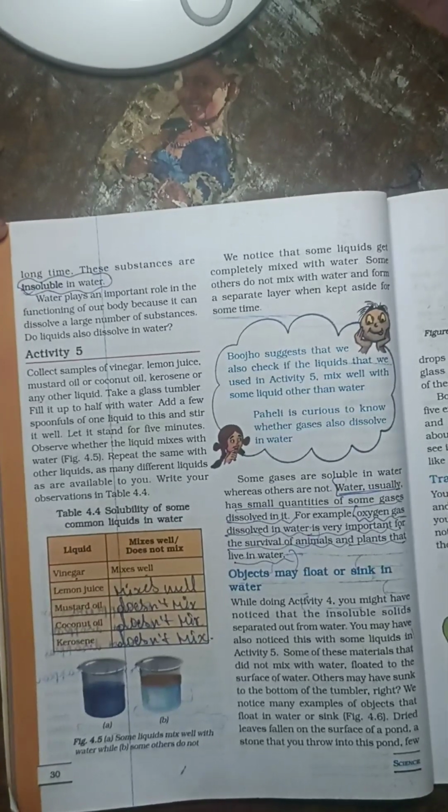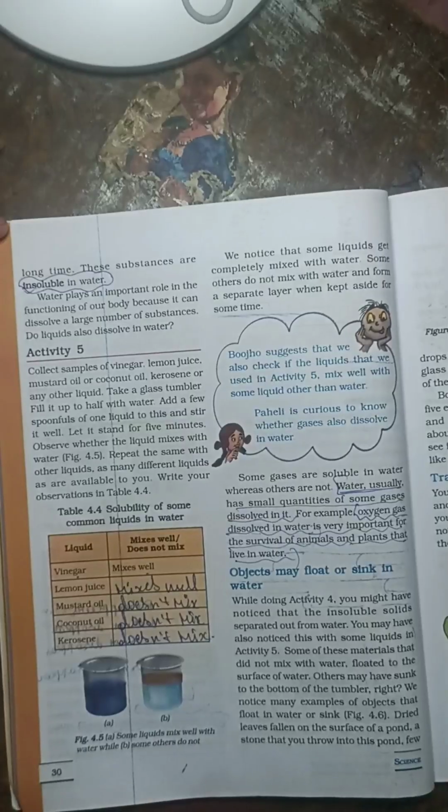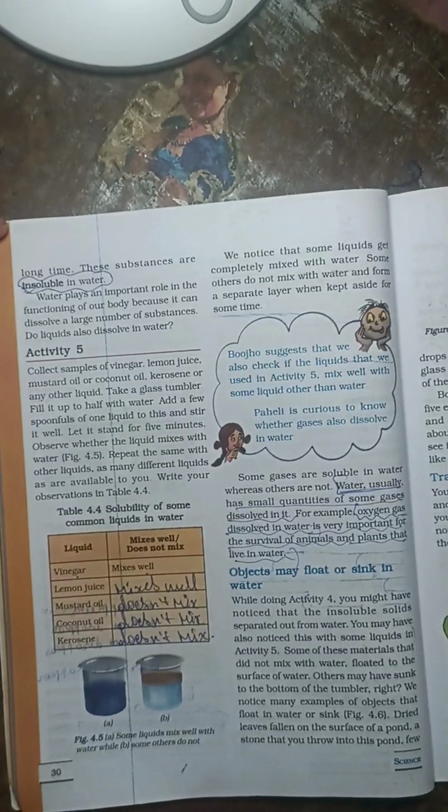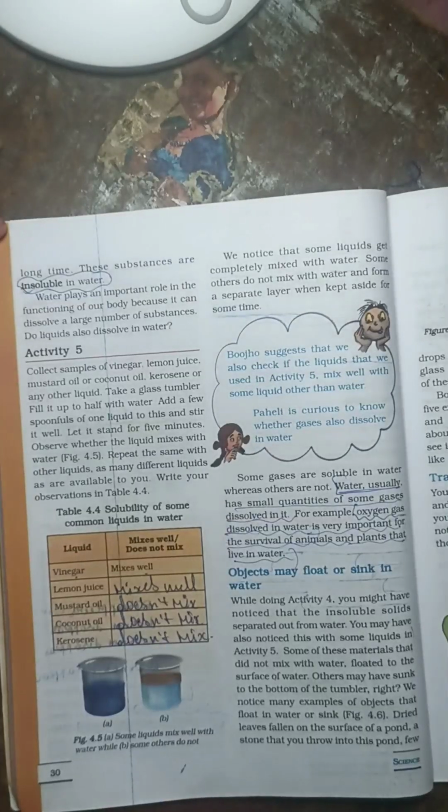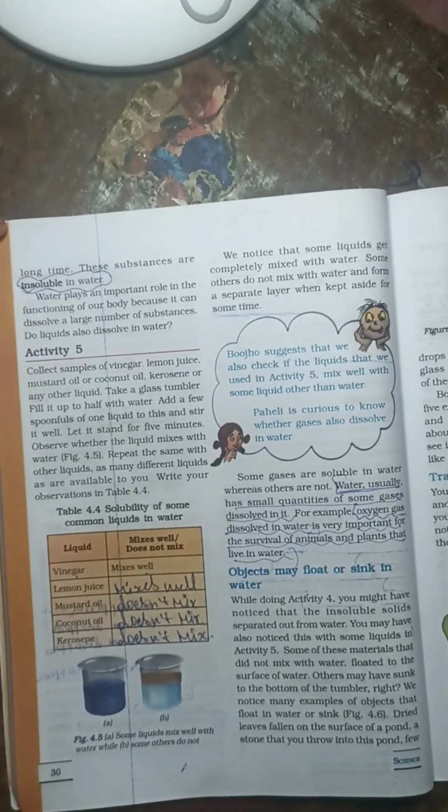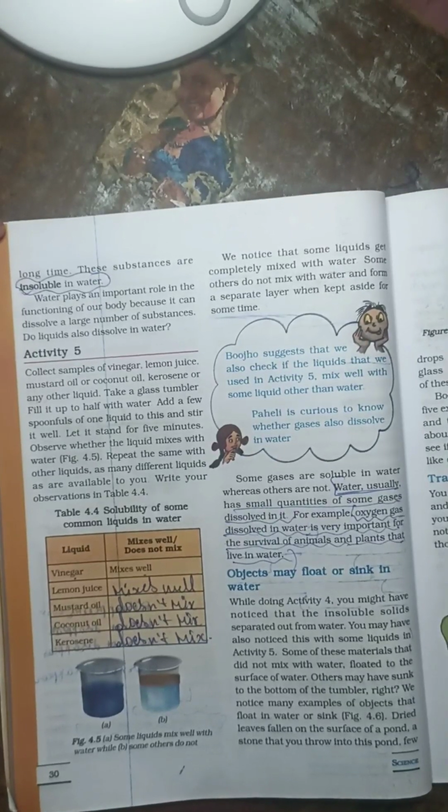Solubility of some common liquids in water. Vinegar mixes well in water. Lemon juice mixes well in water. Mustard oil does not mix. Coconut oil does not mix with water. Kerosene also does not mix with water.